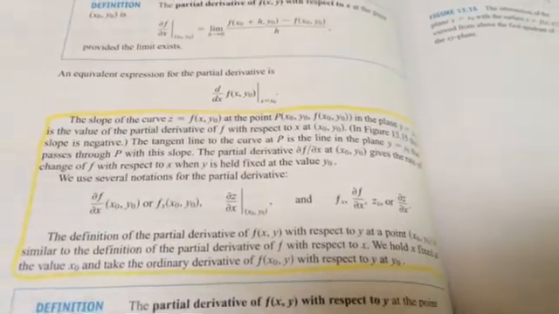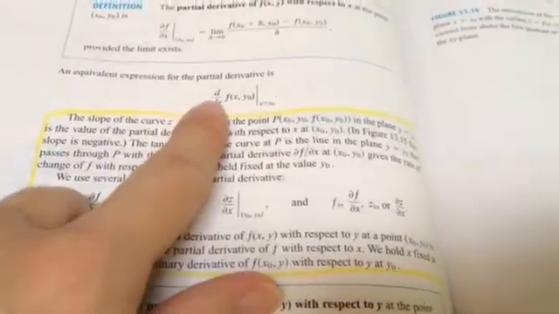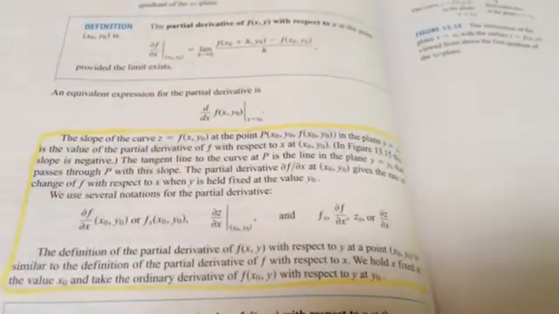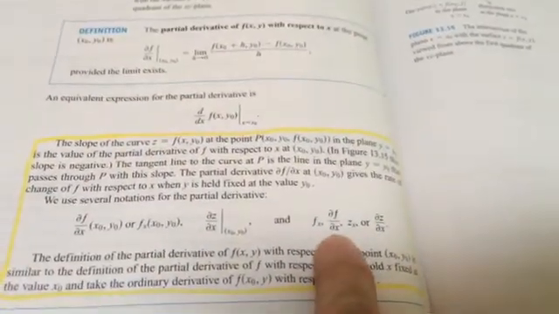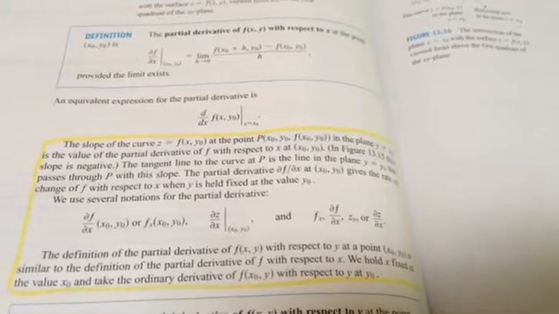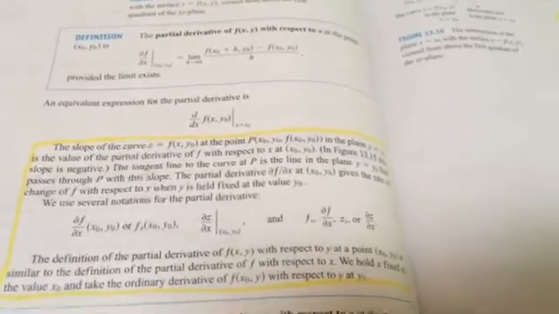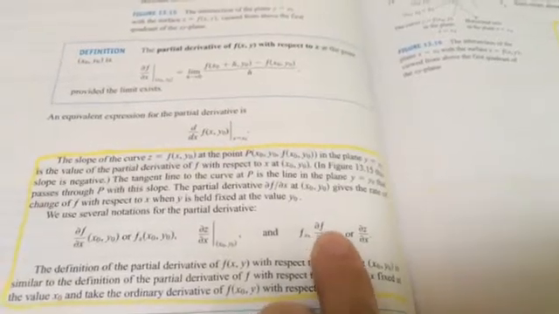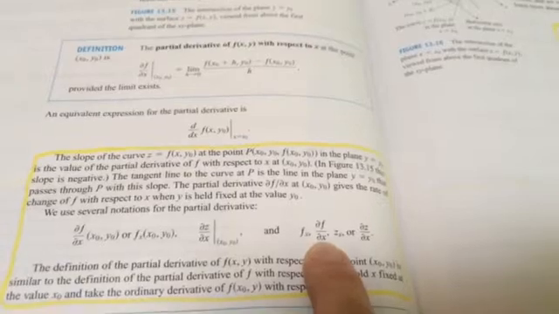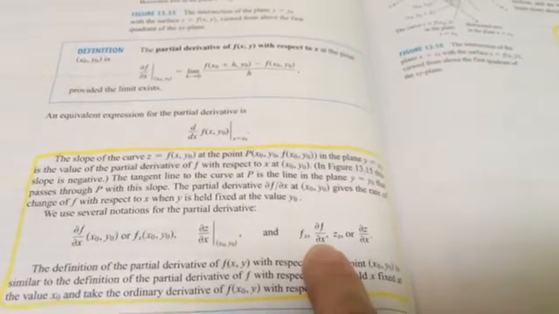So curly d's and straight d's are not the same thing. This straight d would be like a regular derivative. This curly d would be a partial derivative. So when you see a straight d, it means regular derivative. Curly d means partial derivative. So this is the partial derivative of the function f, which is a function of x and y, and you're taking the derivative with respect to x.